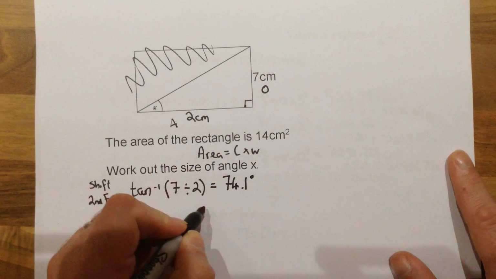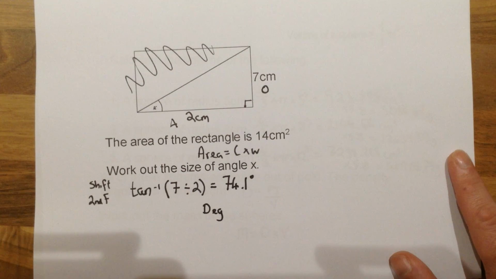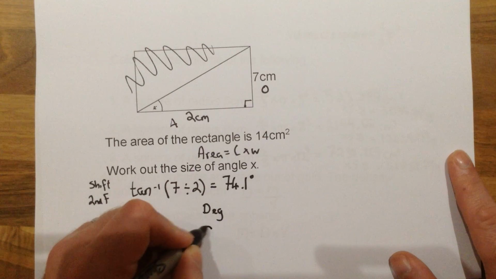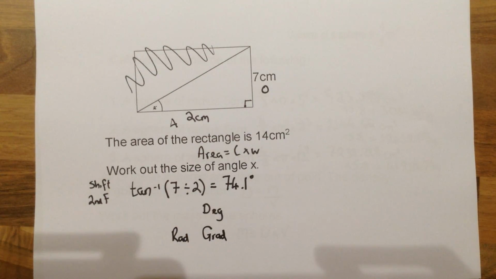Just make sure that your calculator says at the top of the screen degrees or deg. If it says radians, which is RAD, or grad, you'll need to change the settings on your calculators to give degrees instead.